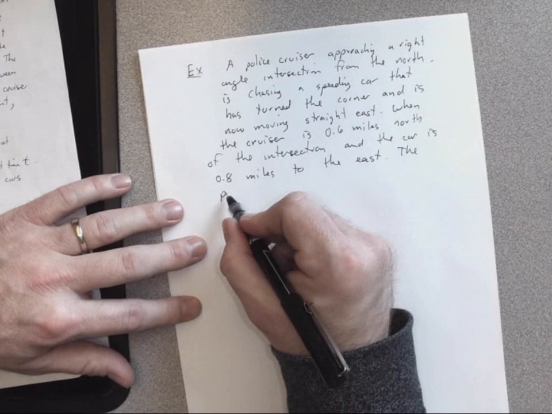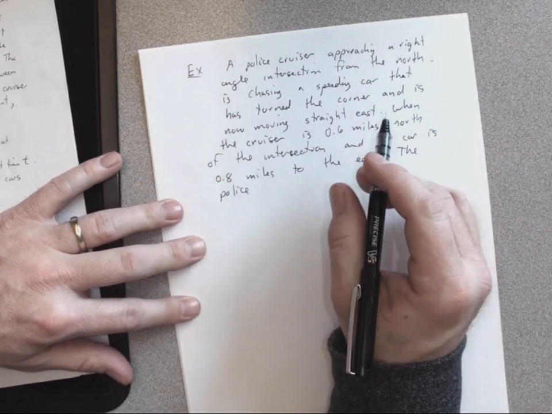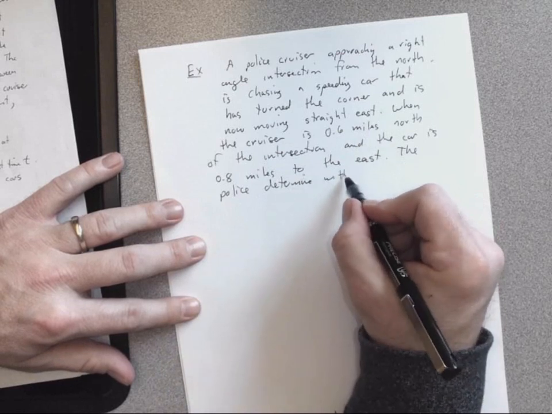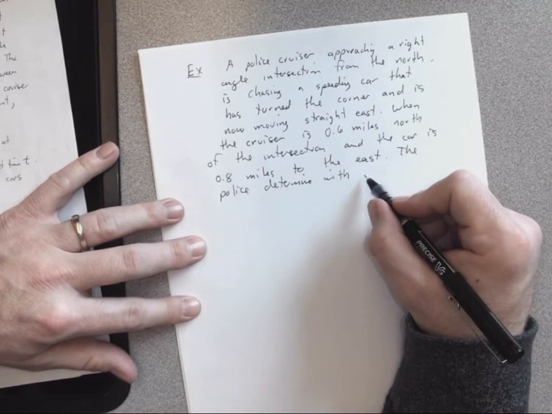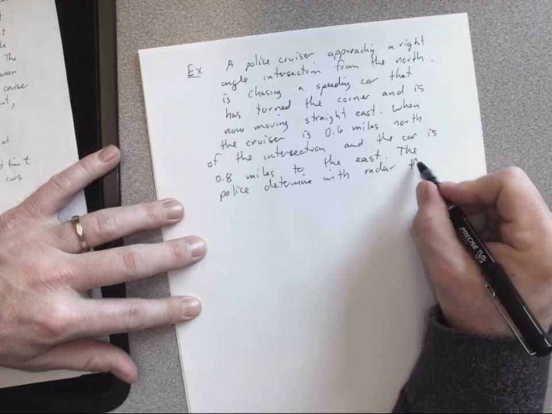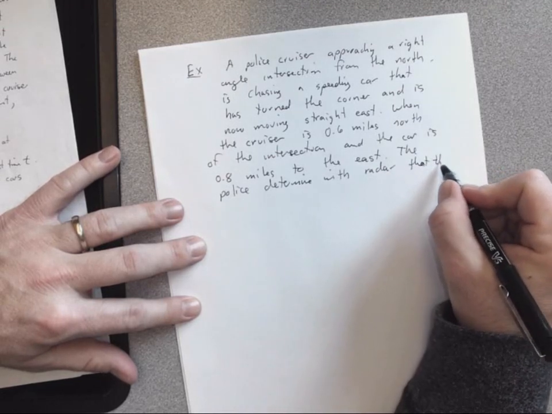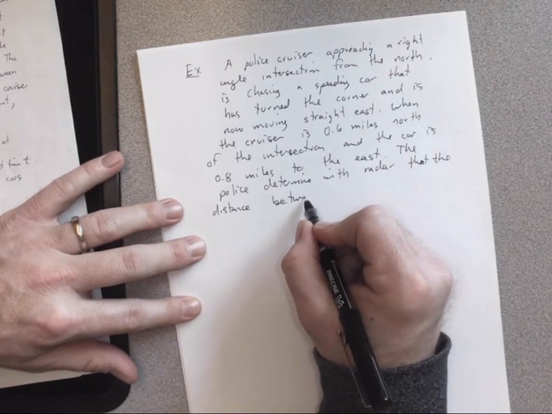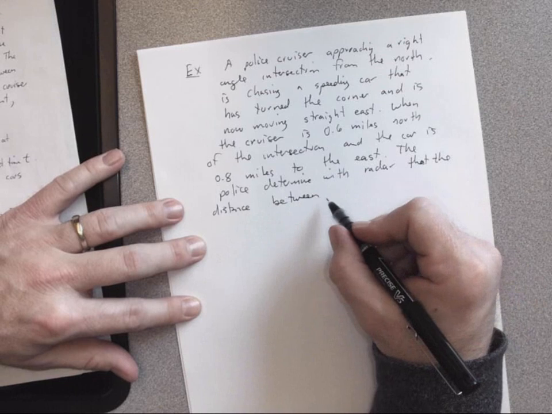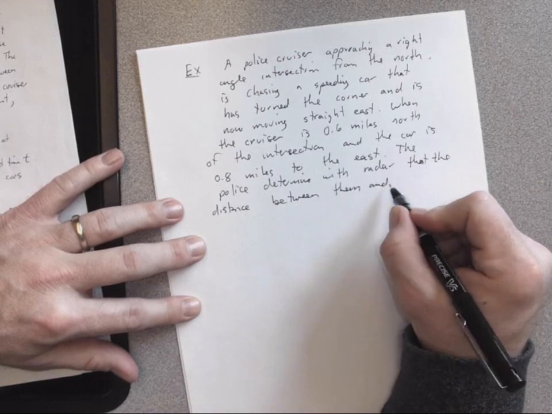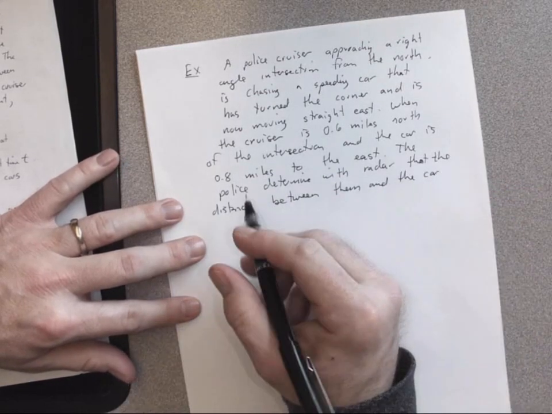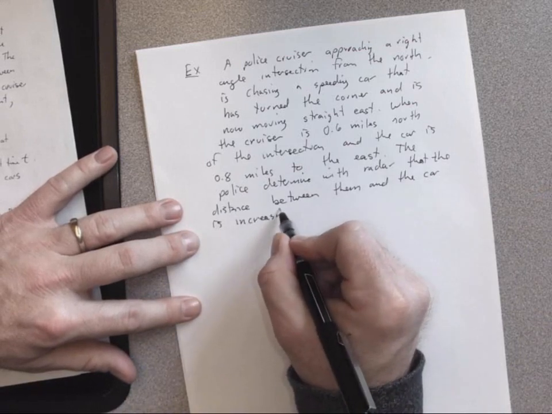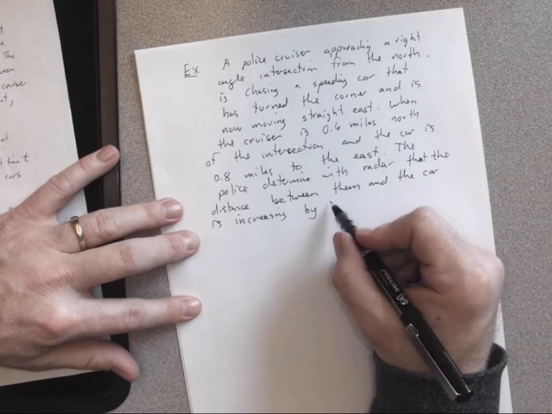the police determine with radar that the distance between them and the car is increasing by 20 miles per hour.